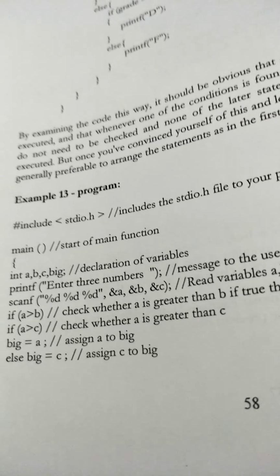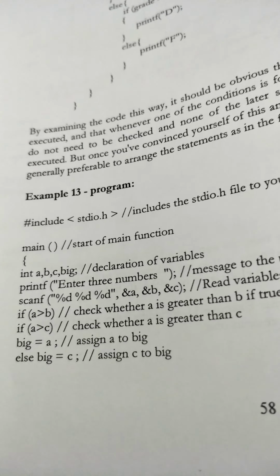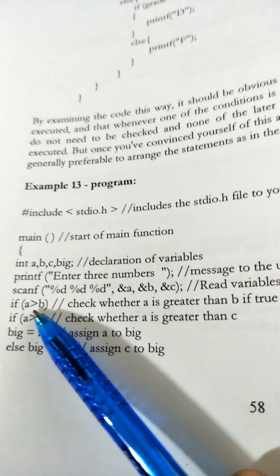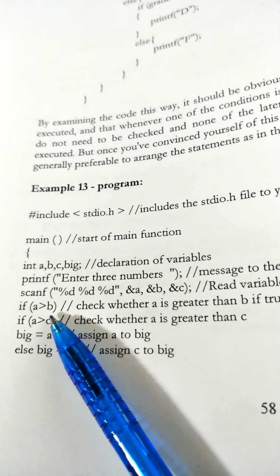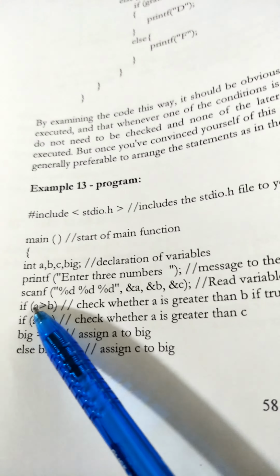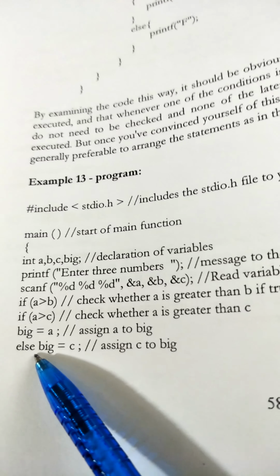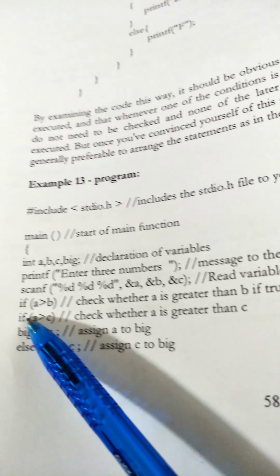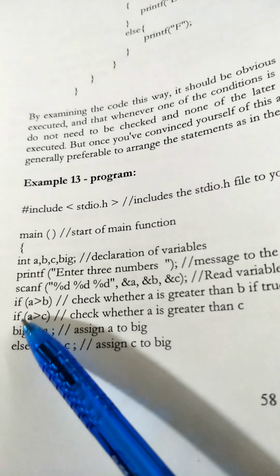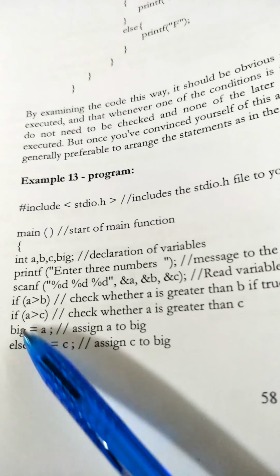So to make it more compact and effective, for this case, if A is greater than B, if not, then it goes to where? This else is for the nearest if. So this else is for that if.